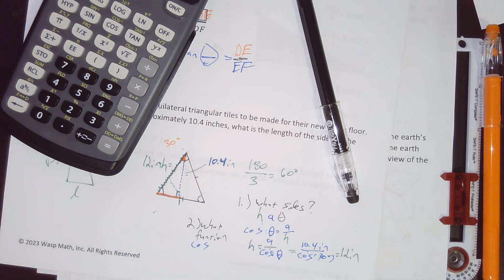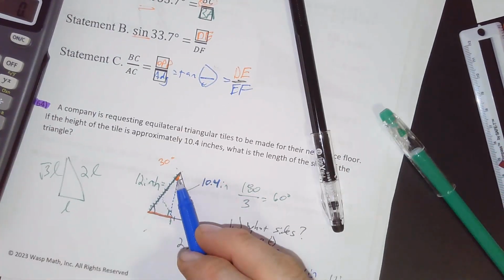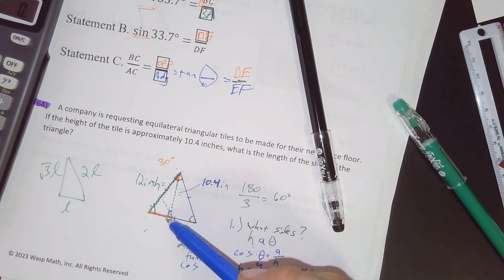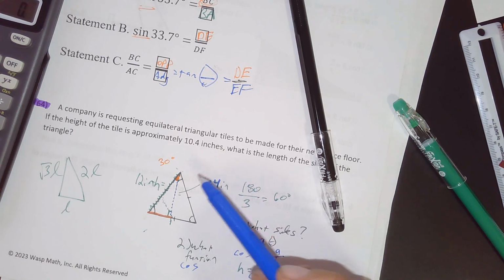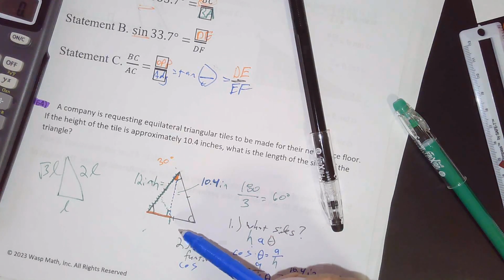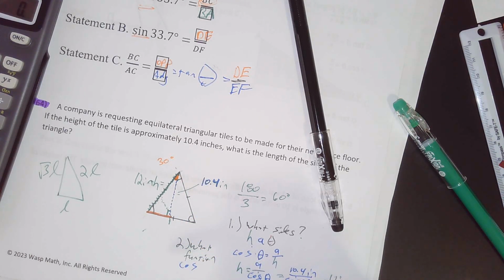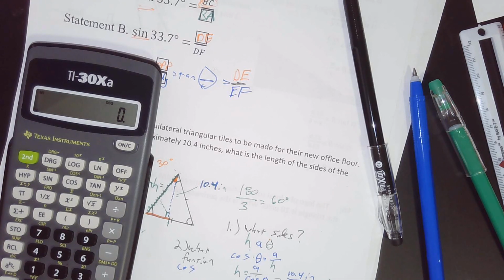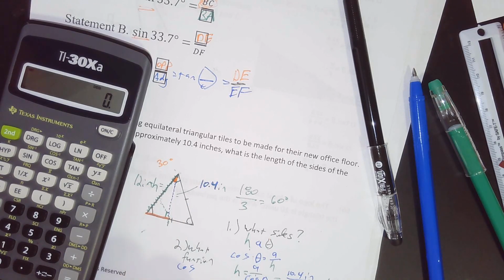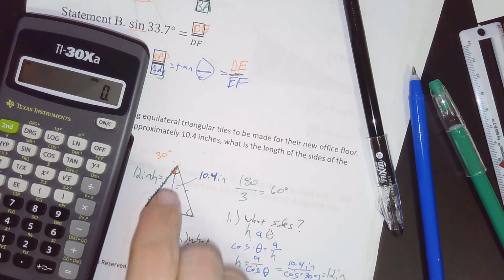So then there's the common sense way. This is the way I like it. I know this angle, and I know that this is the adjacent, and I have to figure out the hypotenuse. Well, I know that the hypotenuse is always the longest side of a triangle, and I know adjacent and hypotenuse is cosine. In order to make 10.4 longer, and I know that cosine and sine are always less than 1, I need to divide 10.4 by the cosine of 30.